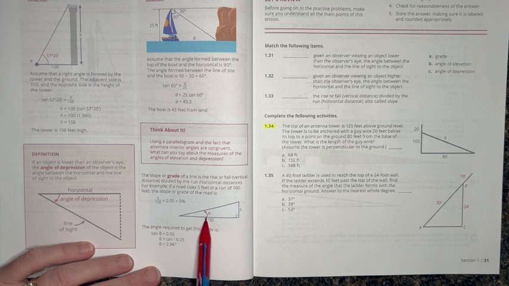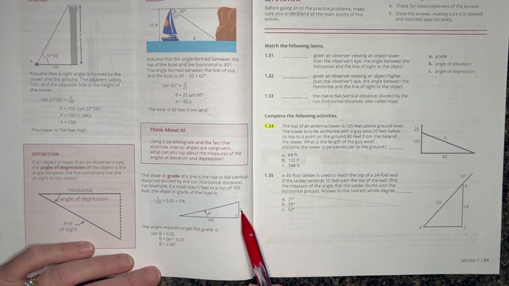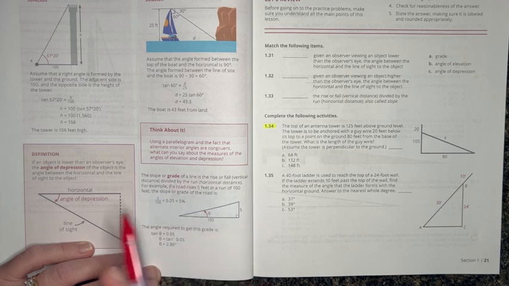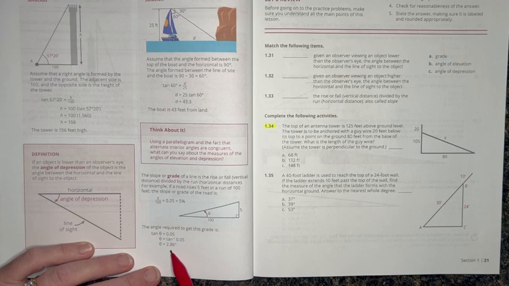So the grade of this angle is the rise divided by the run. How far up or down did it go divided by how far to the side, horizontal distance, okay? Vertical over horizontal. So this is a 5% grade or slope. All right, and then they figured out the angle measurement of 2.86 degrees.